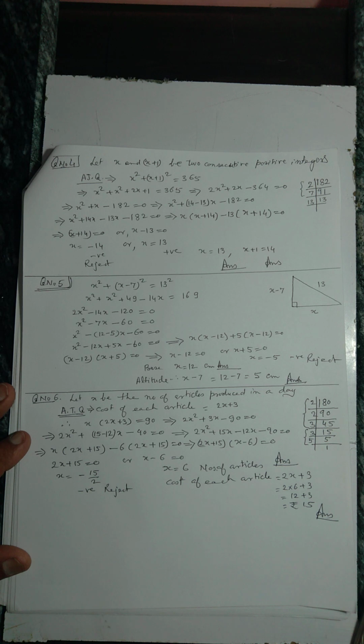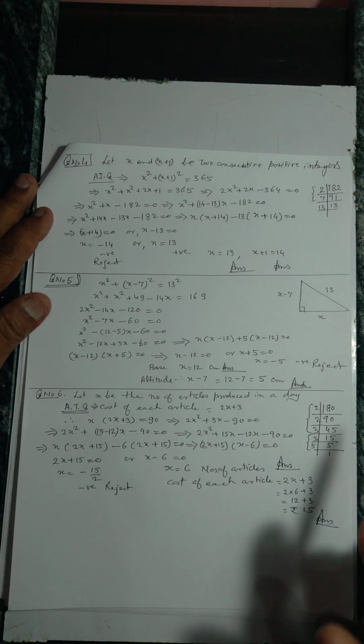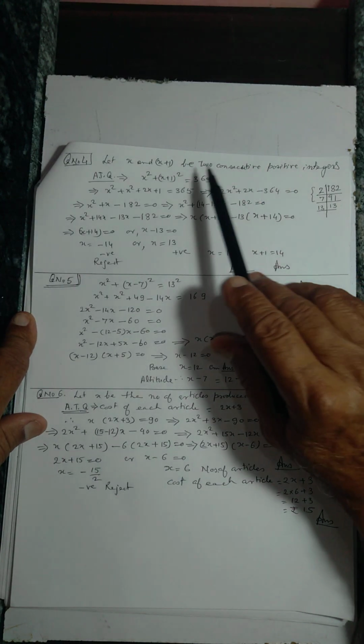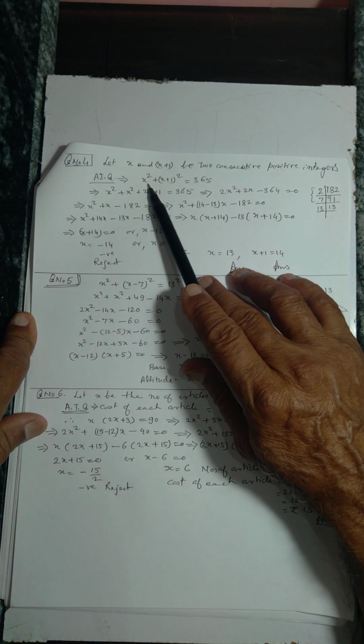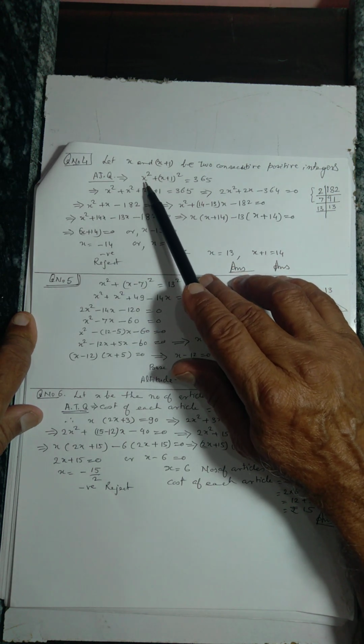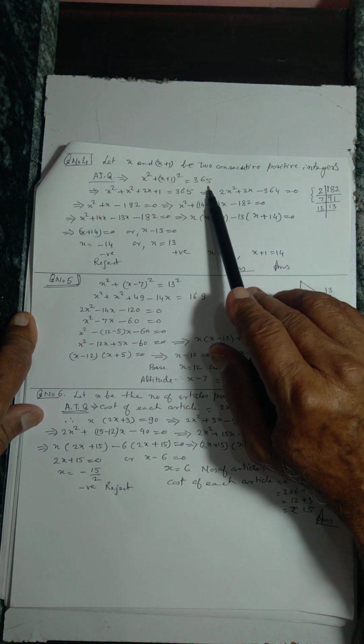Question number 4 states that find the two consecutive positive integers, sum of whose square is 365. Let x and x plus 1 be the two consecutive positive integers. According to the question, the sum of the squares of the consecutive numbers, x square plus x plus 1 whole square, is equal to 365.